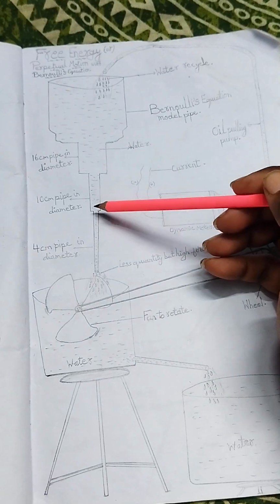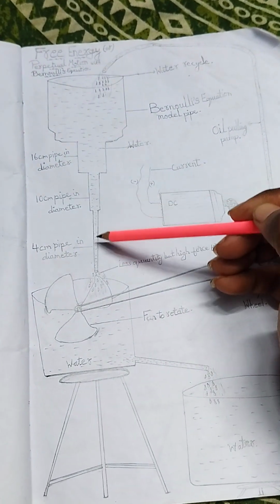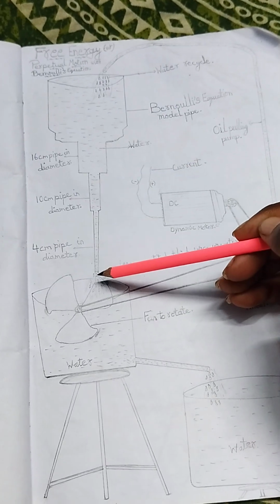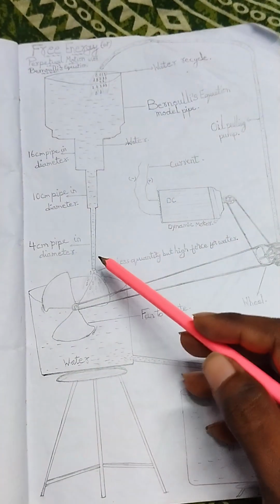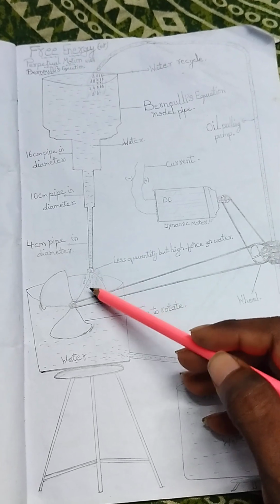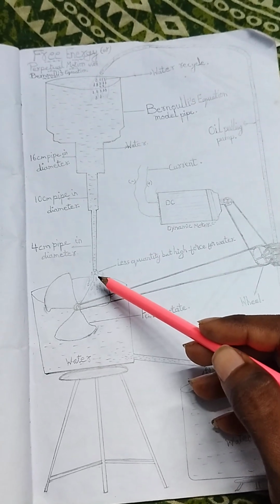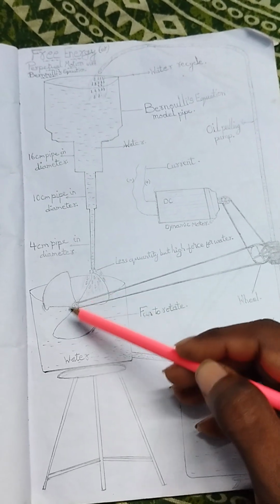Because of Bernoulli's equation, you can see the pipe is becoming thinner. With this, when we get high pressure water, the amount of water coming out will be less, but the pressure will be more. So it will have enough strength and pressure to push the fan.